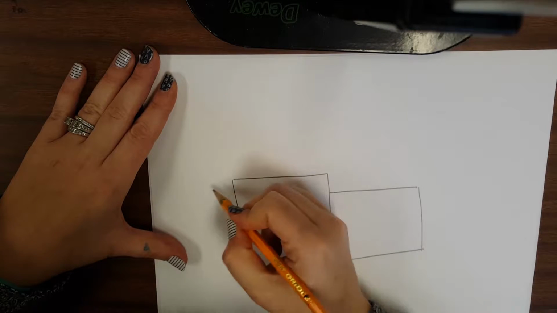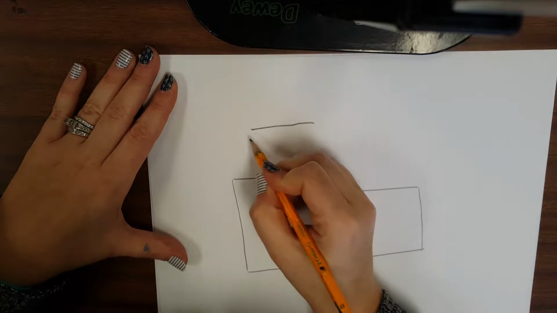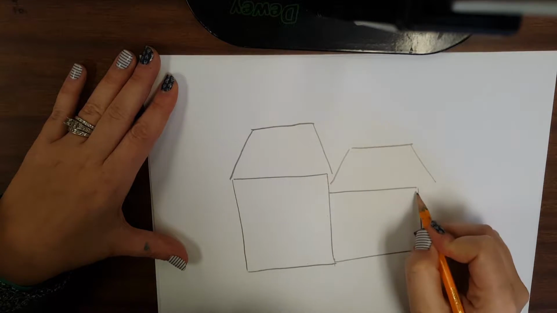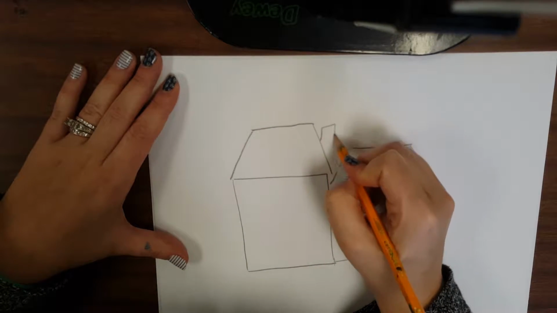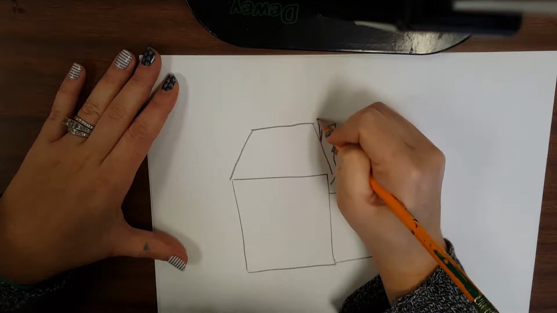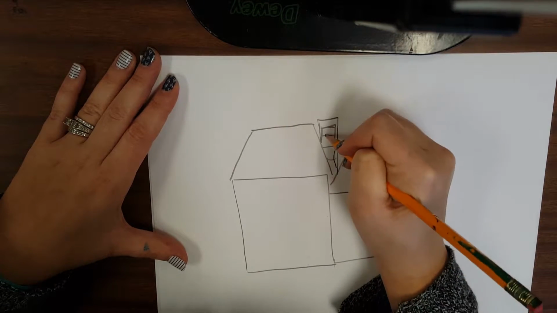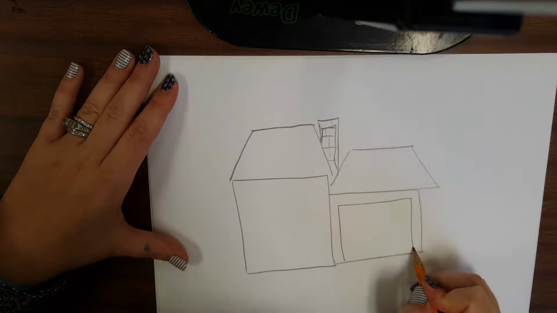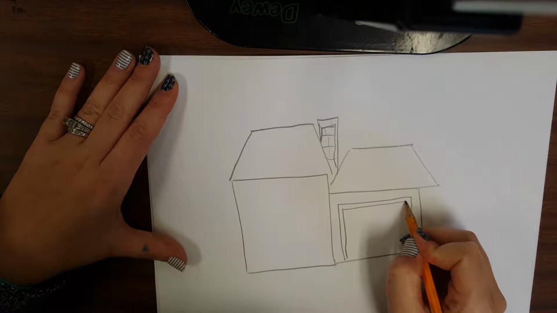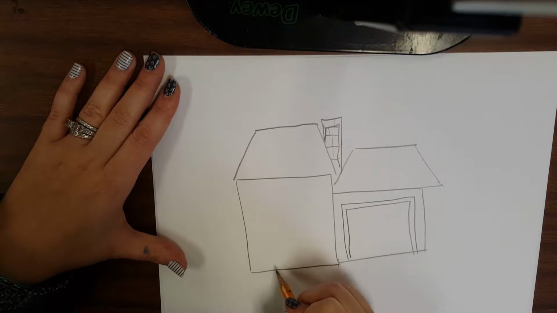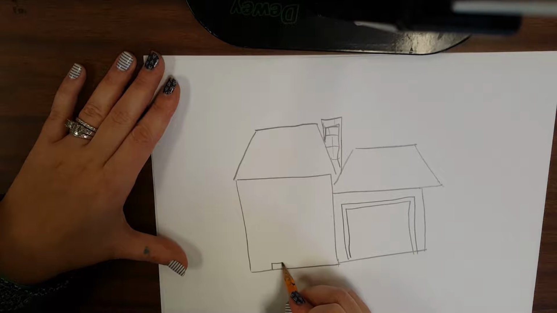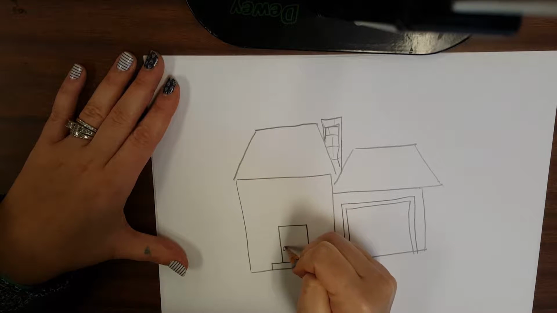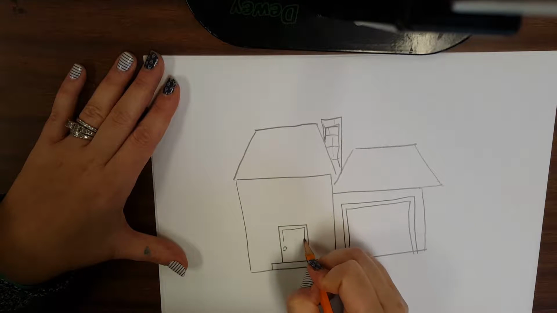Then you can add on. Maybe this is going to be my roof, and maybe there's going to be another roof over here. You can add chimneys. Ooh, that wasn't a very good line. Maybe this is going to be a garage, and I'm going to show that there's a garage door here. And then maybe this is going to be the house. I'll make a stoop and a nice front door. We want to add a way to get inside.